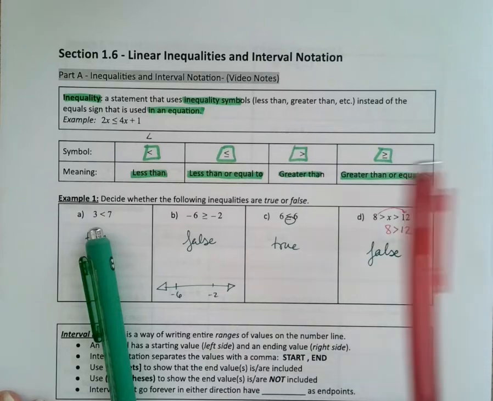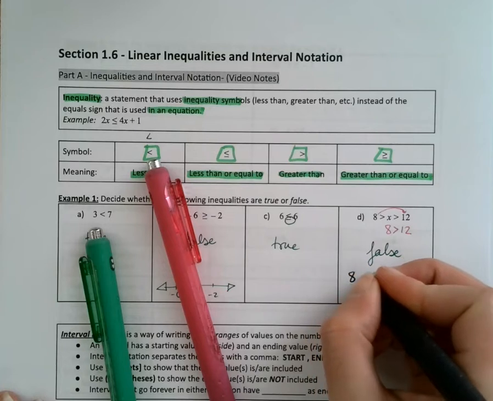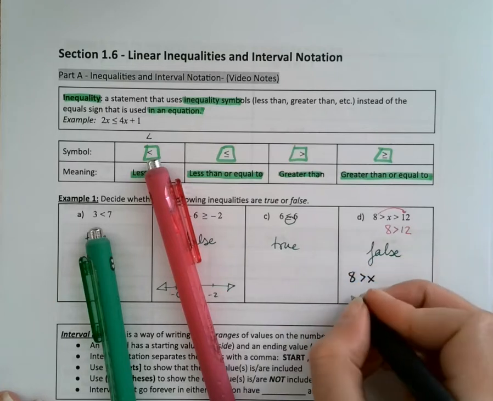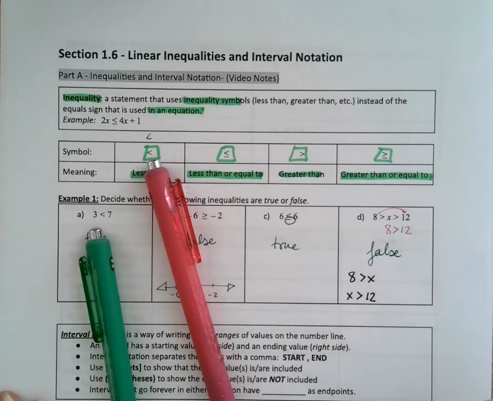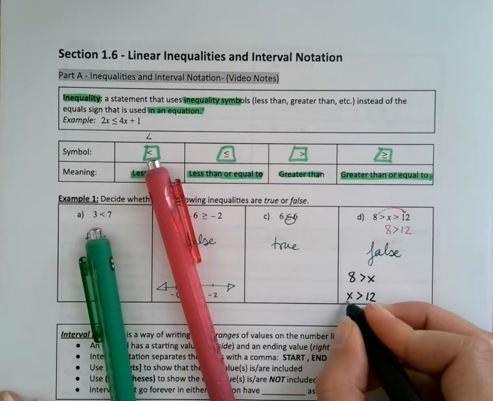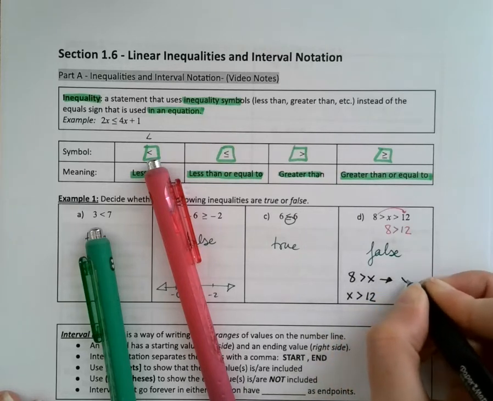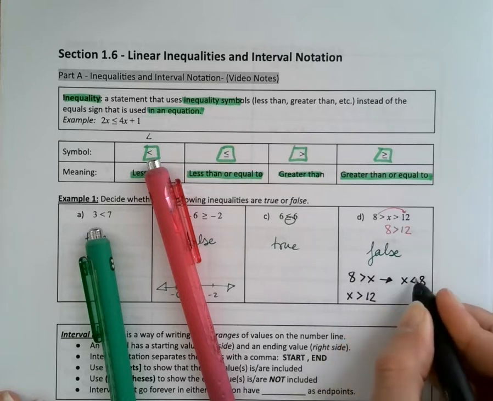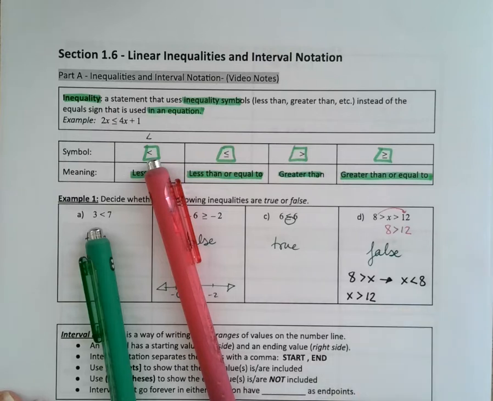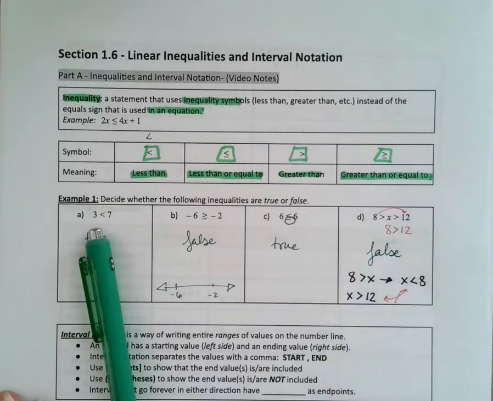Another way to think about this one is to think about it in 2 separate pieces. Is it true that 8 is greater than x and that x is greater than 12? Can both of those two things be true at the same time? x larger than 12, but 8 larger than x. Maybe reorder this one to x less than 8. If 8 is larger than x, x is less than 8. So you can't have those two things happening at the same time, right? You can't have x being bigger than 12 and less than 8.